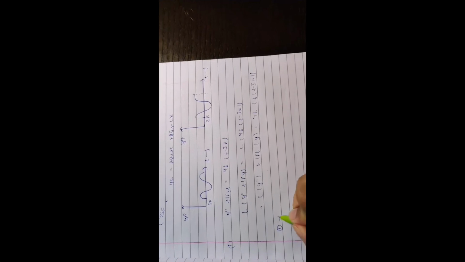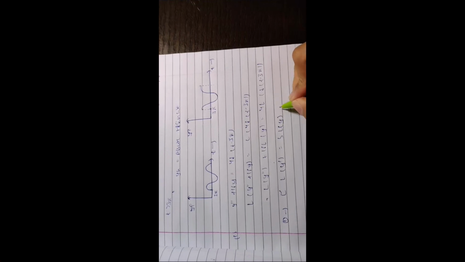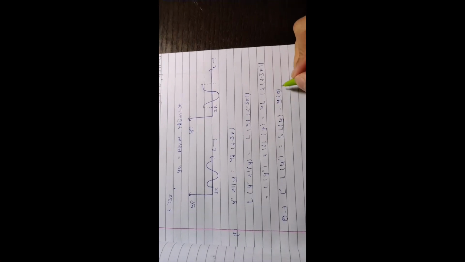So now we will use some identities. The first identity is L y dash is equal to S into Laplacian of y minus y of 0, and here S is a complex variable.